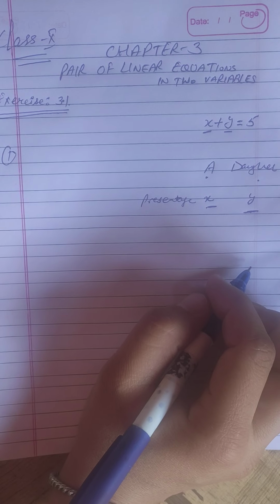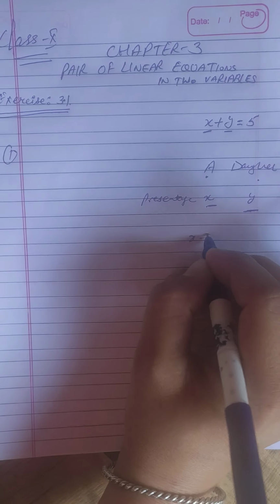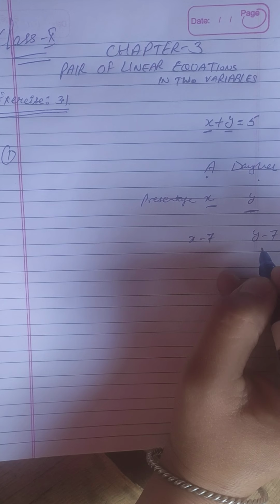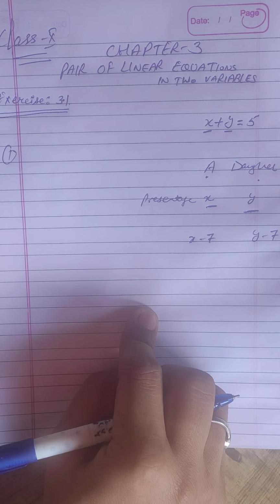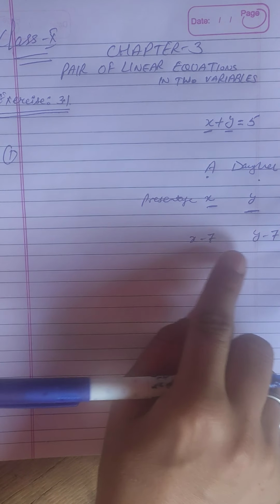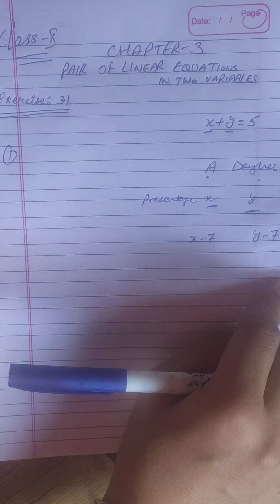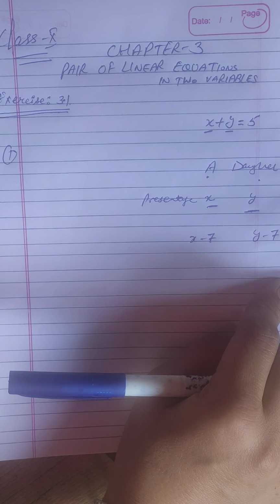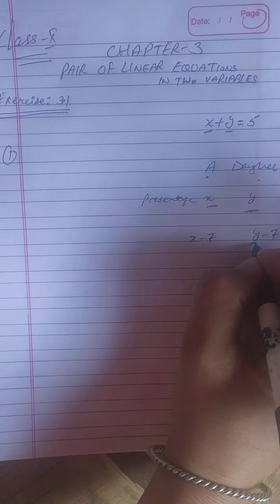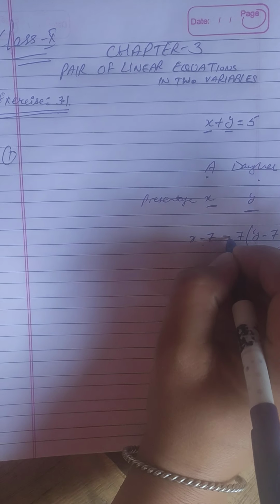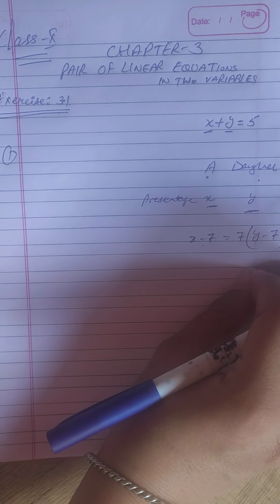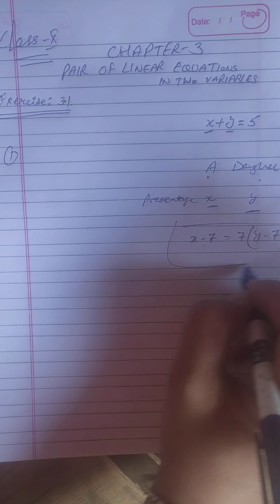And it is asked that 7 years ago, which means before 7 years. Aftab tells his daughter, 7 years ago, which means 7 years less, I was 7 times as old as you were. It means Aftab was 7 times older than his daughter. Then it will give you your first equation.